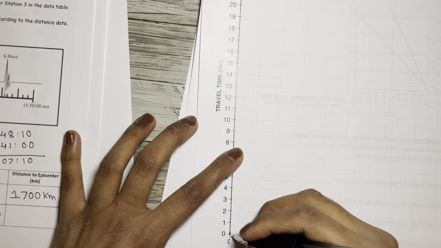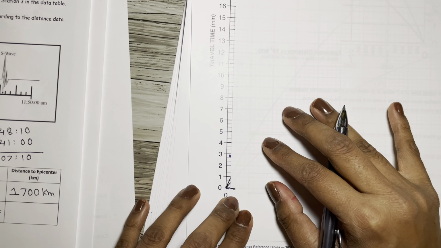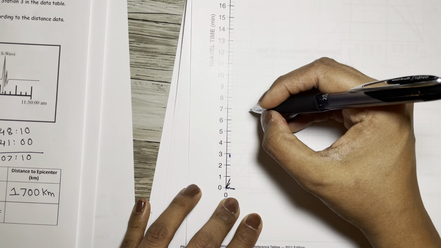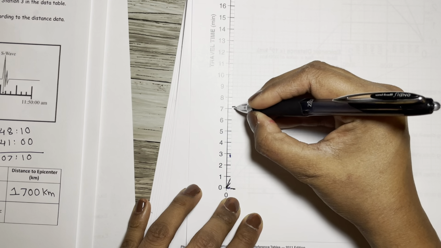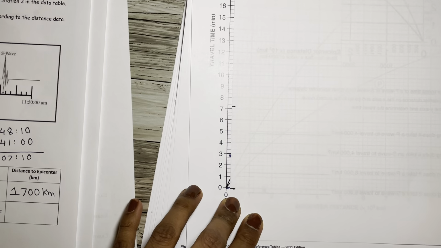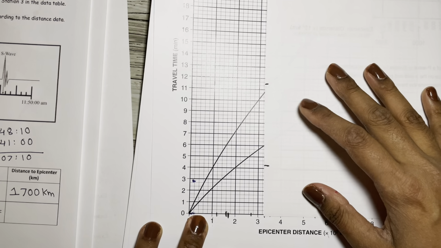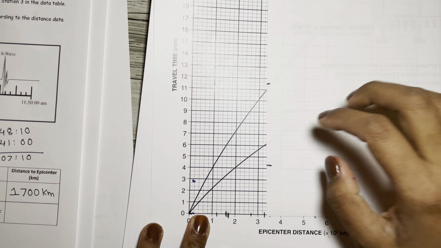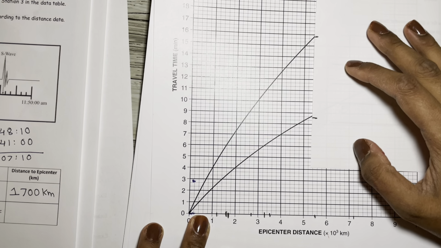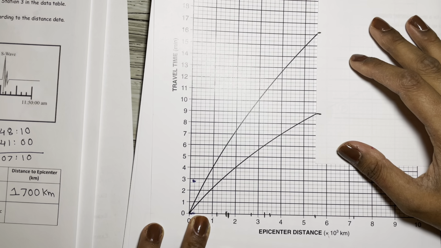So always I'm going to mark a line at 0, and then 7 minutes and 10 seconds must be somewhere over here, because this is 7 minutes, this is 7 minutes 20 seconds, 7 minutes and 10 seconds must be somewhere in between. And I find that if I move this up, my marks connect with my P and S wave lines right over here.